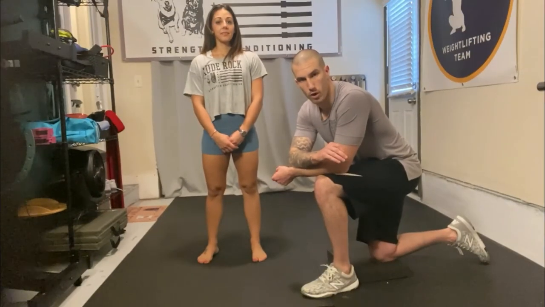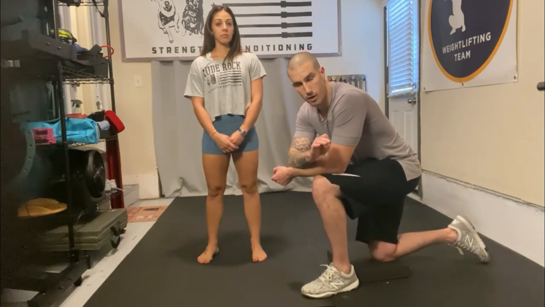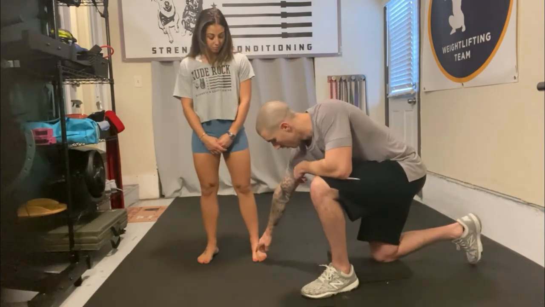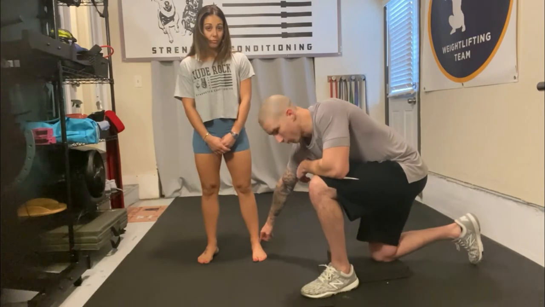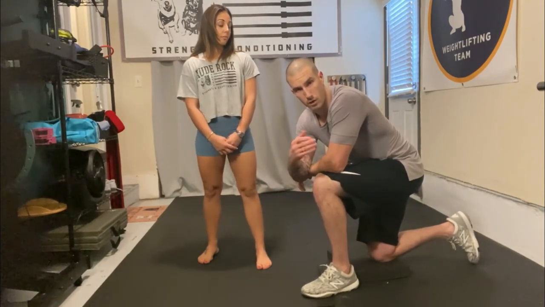All right, so when we're looking at force or pressure distribution across the foot, I like to think of the common foundation of being 3 points of contact, and that being the big toe, the ball of the big toe, the ball of the pinky toe, and then the heel. So those three points effectively creating a tripod.